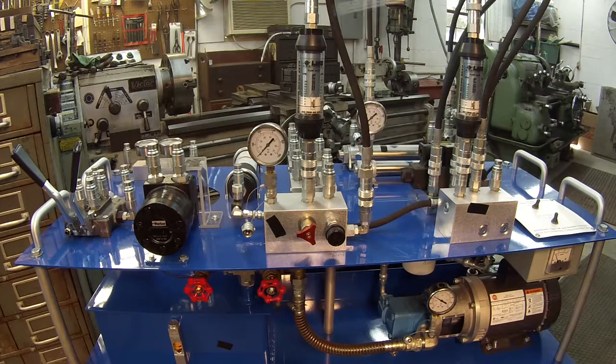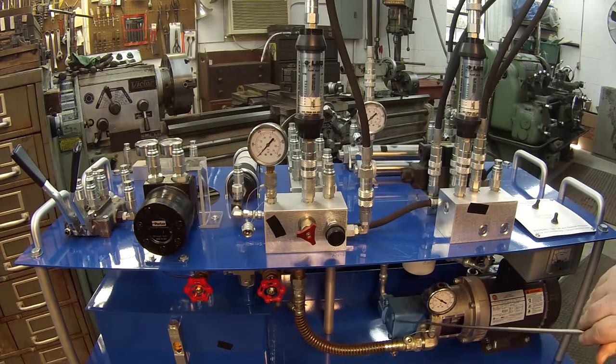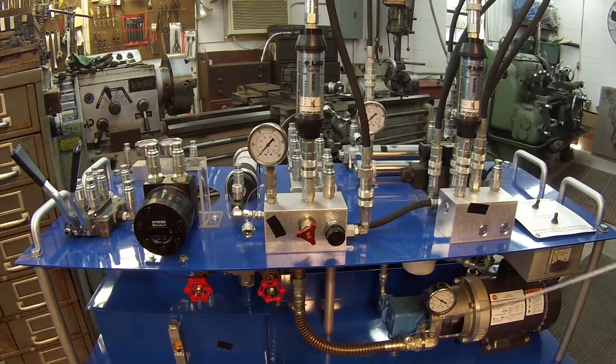If it's a hose, it'll rupture the hose. I've seen actual bodies, your pump housing right here, blow up. So if you don't have a safety relief valve in a hydraulic system and you get a clog somewhere, the pressure will go as high as it wants to until it finds the weakest link.